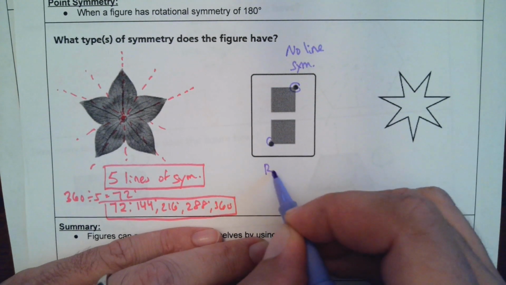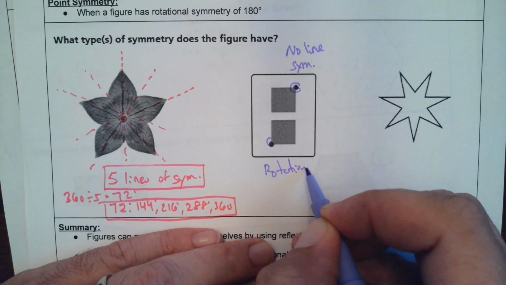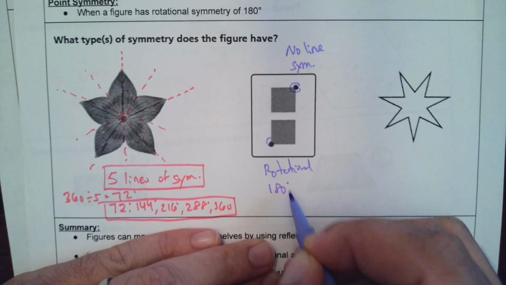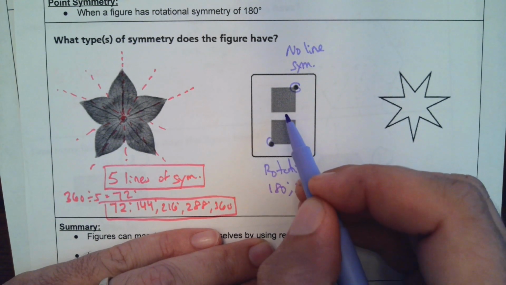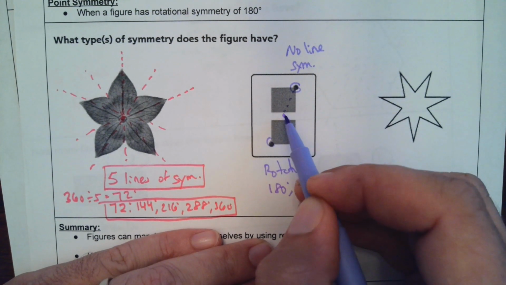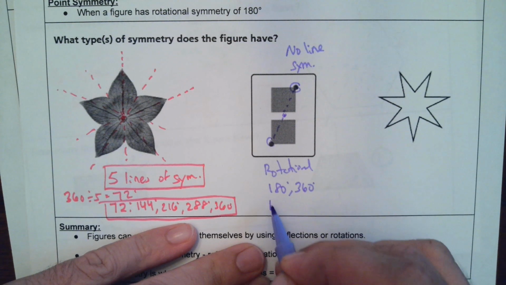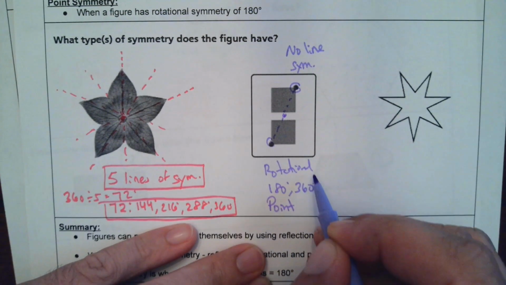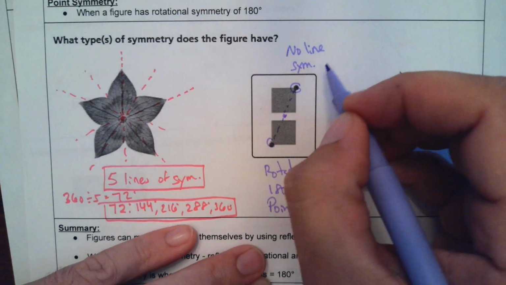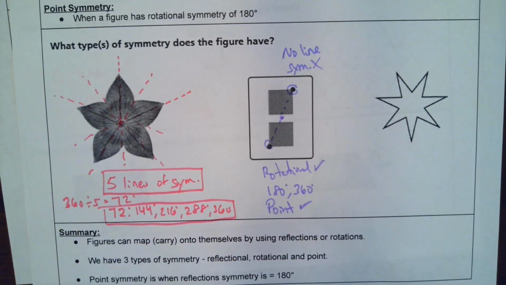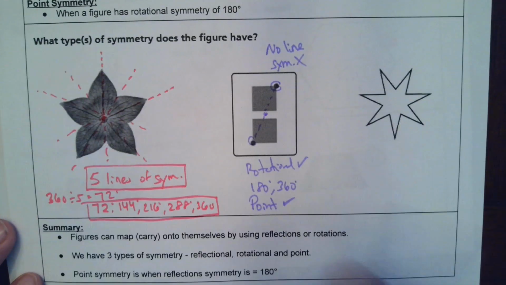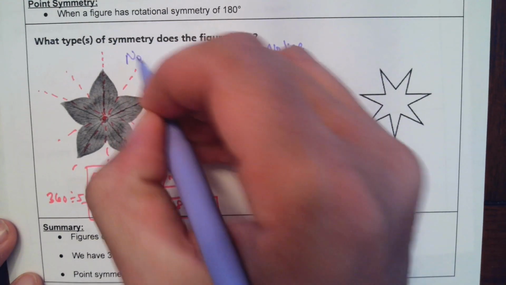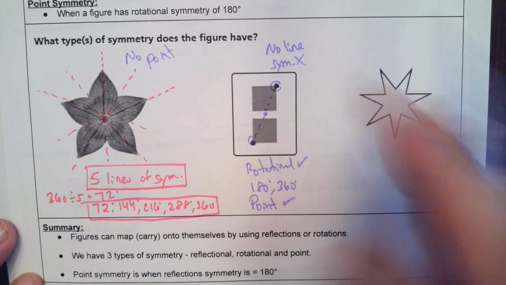So rotational, that's going to be 180 and 360. And we also have point, because if you start here and you go there and then you go there, that's point. So you have rotational and point, but no line. And this one was no point symmetry.